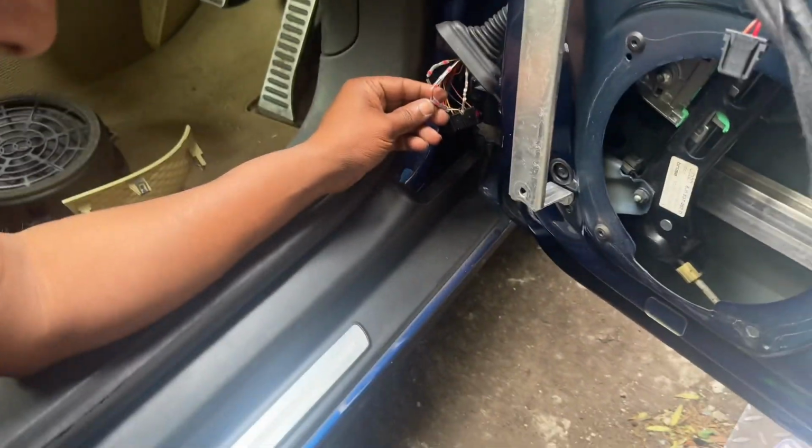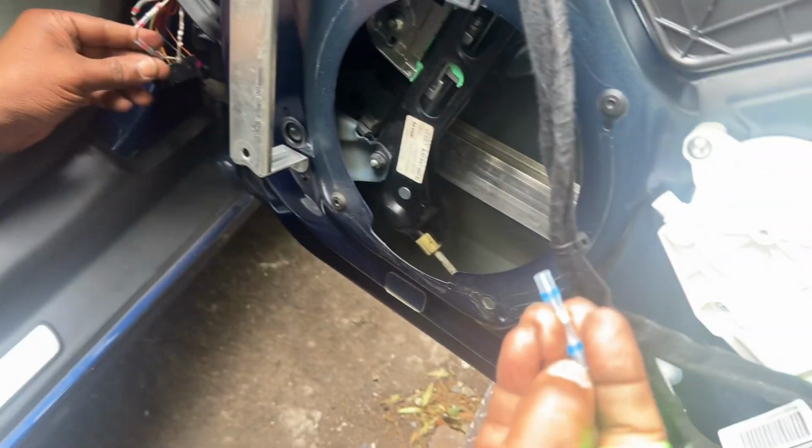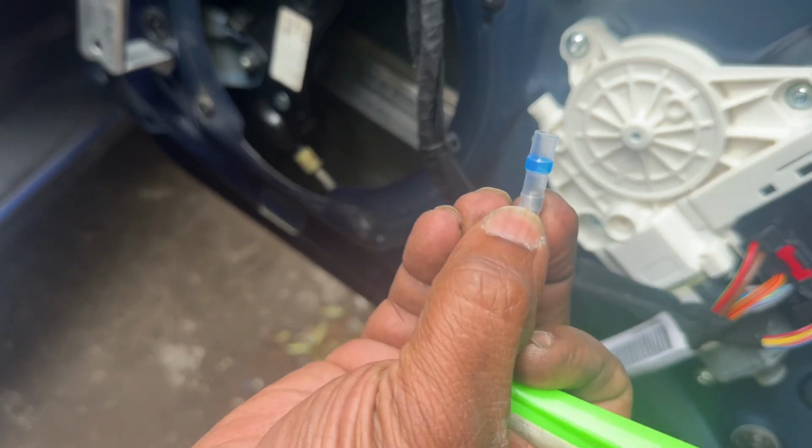Yeah, we've done the amendment. We put a sleeve like this inside. There is the soldering thingy here.